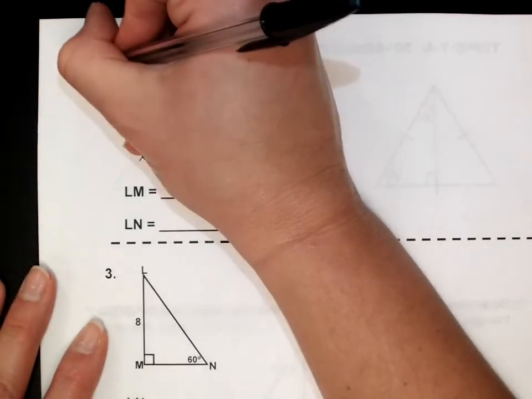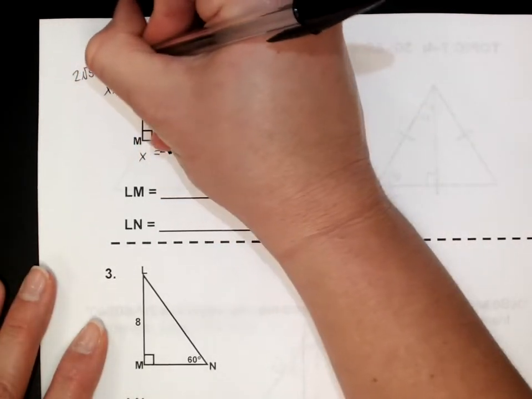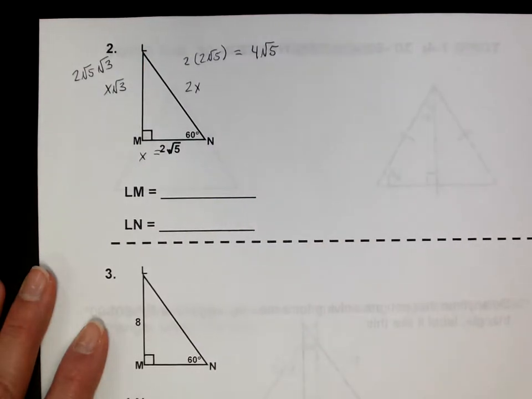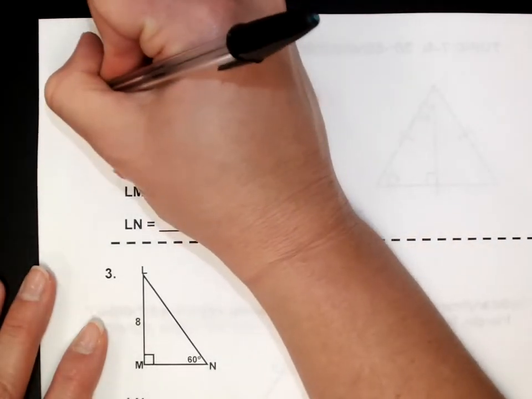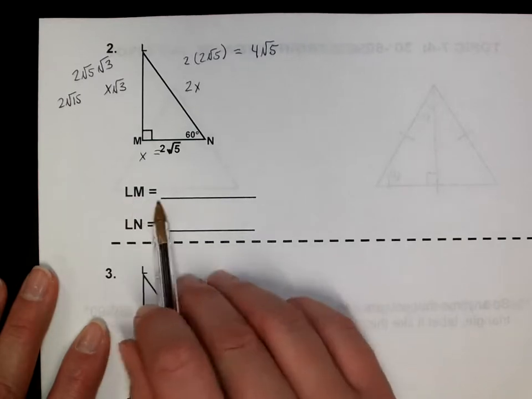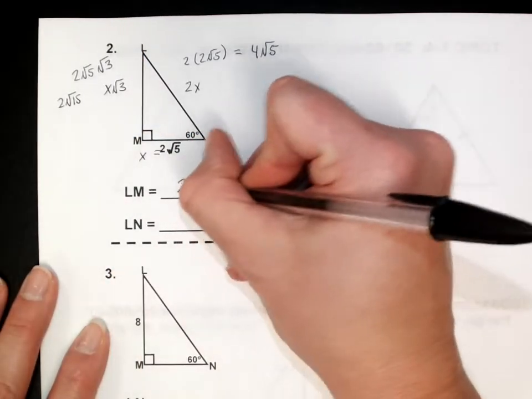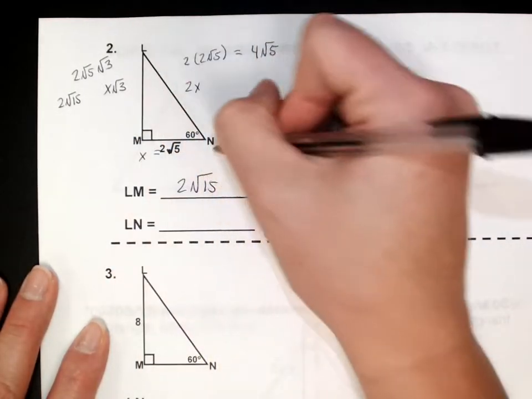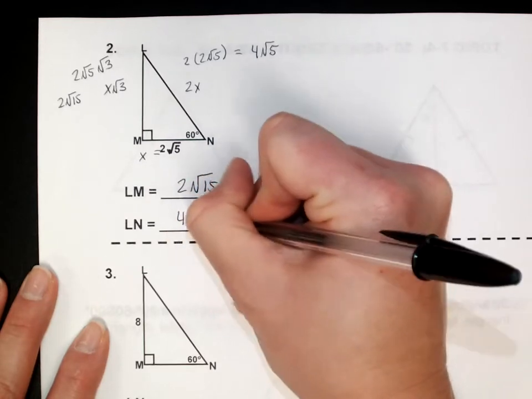When you put it over here, 2 square roots of 5 times square root of 3 is the same thing as 2 square roots of 15. So again, your ability to manipulate those square roots should be a lot better now than maybe when you did this in geometry. So LM is this one, that's 2 square roots of 15. LN is 4 square roots of 5, and you're good to go.